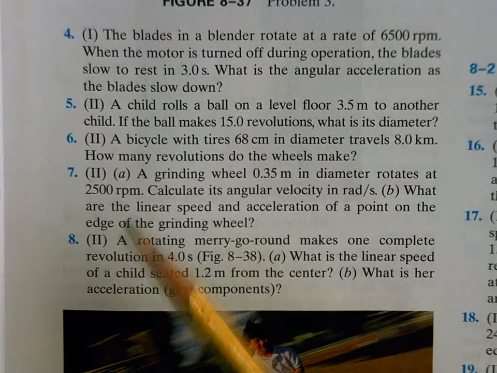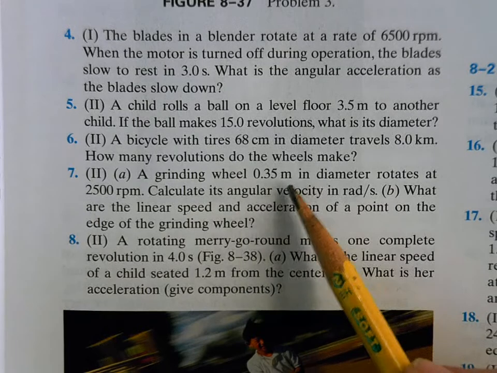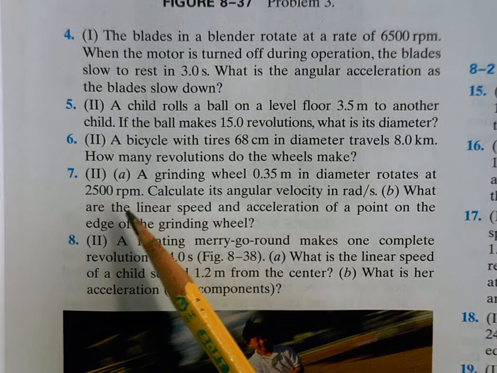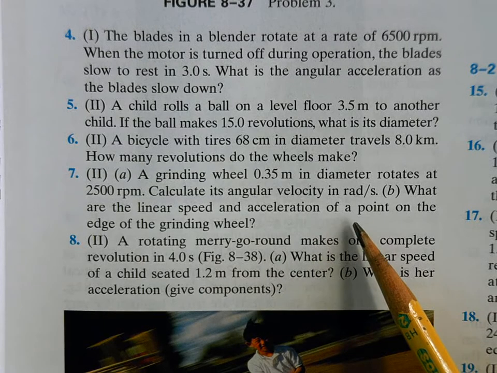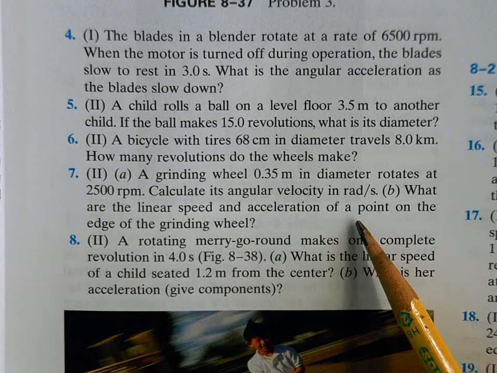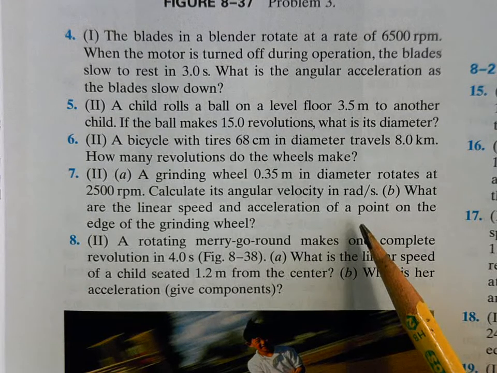It says a grinding wheel, 0.35 meters in diameter, rotates at 2,500 RPM. Calculate its angular velocity in radians per second. And B, what are the linear speed and acceleration of a point on the edge of the grinding wheel? So draw a picture of it.